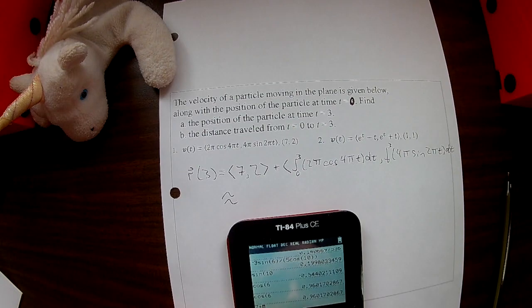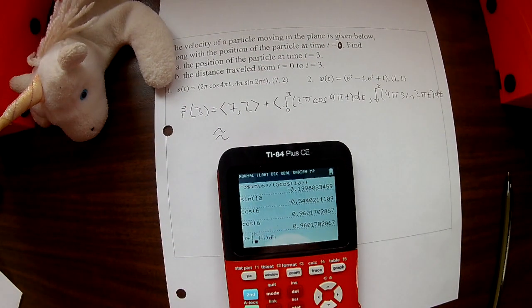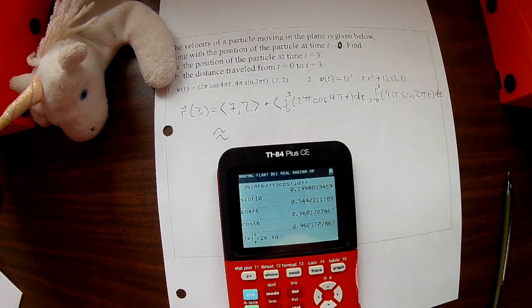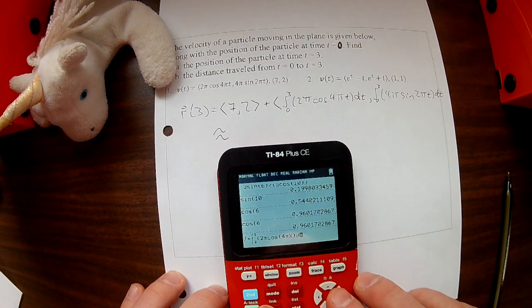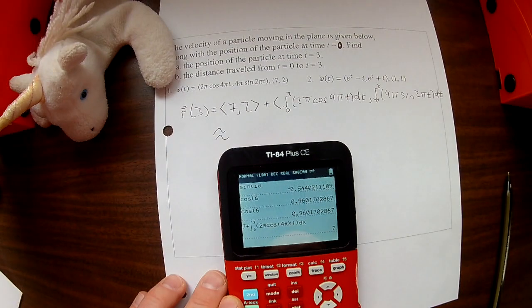I know you guys have been away from me for a week, so not really familiar with it. In case you can't see what I'm typing into my calculator, I'm just doing 7 plus integral from 0 to 3 of 2 pi cosine of 4 pi t. I guess technically I'm using x. This is 7. What? I guess it didn't move anywhere, right?